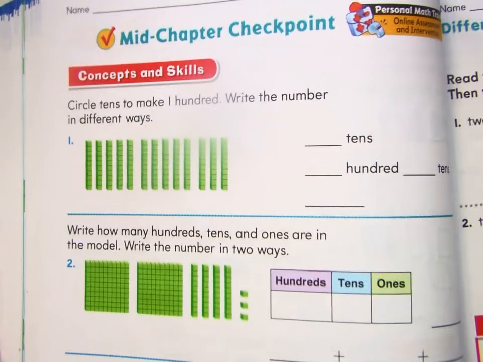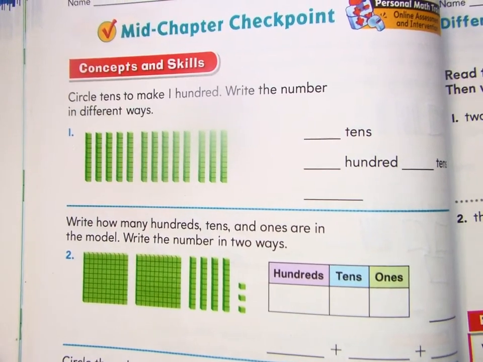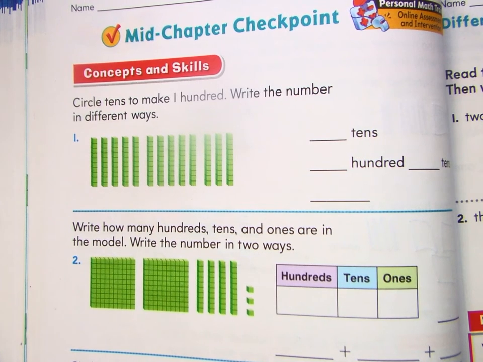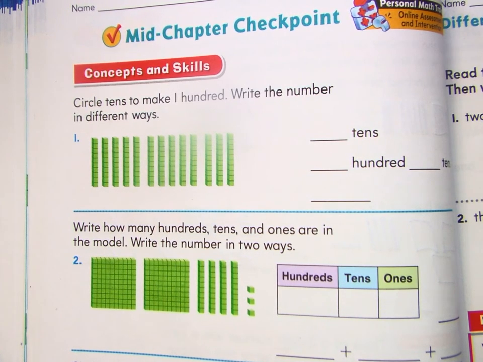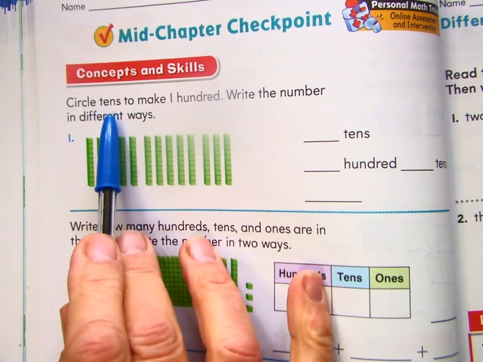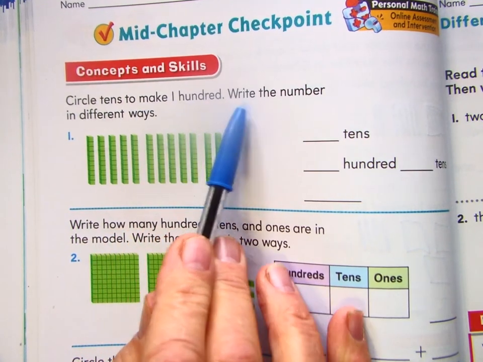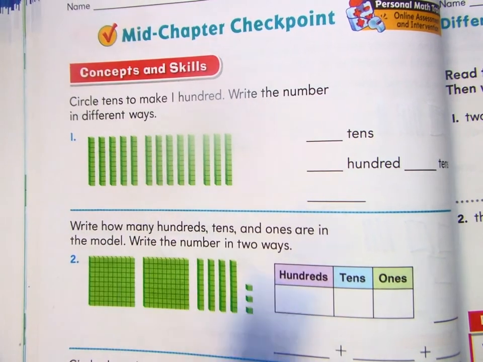Mid-chapter checkpoint. If you're not there, you know what to do. Put it on pause because we're going to start right now. Circle tens to make 100. Write the number in different ways.